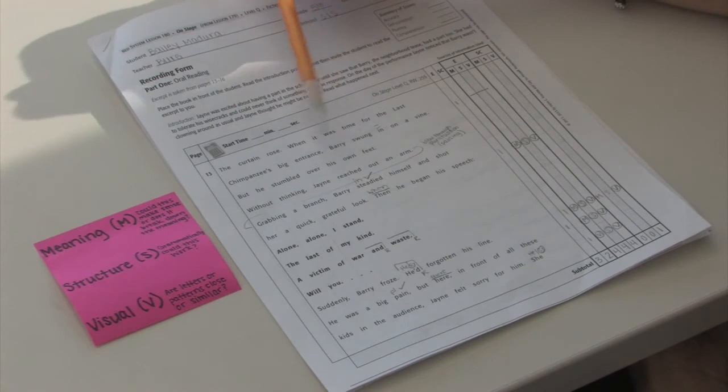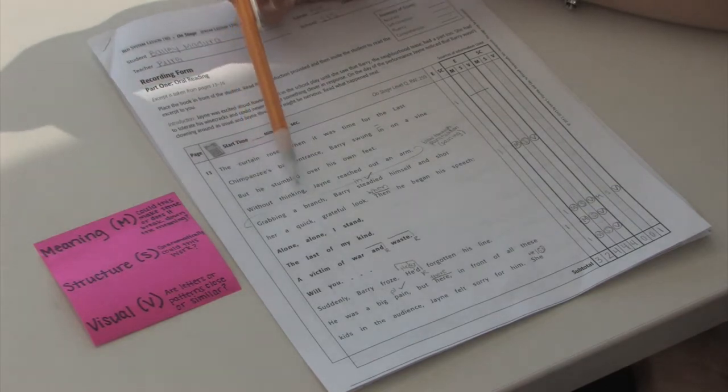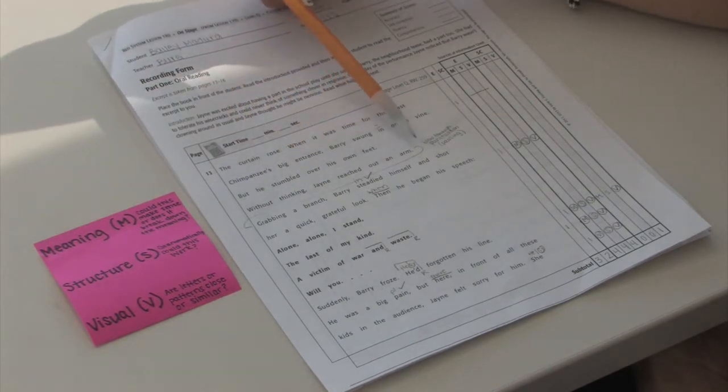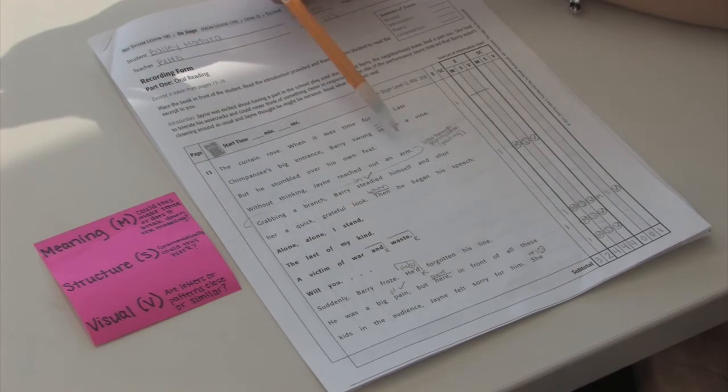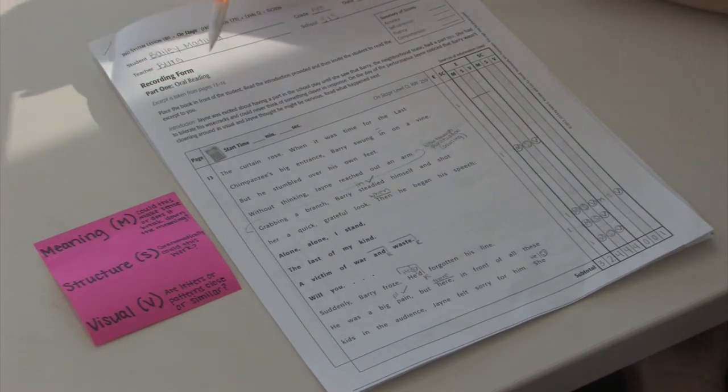But then as you went down, you probably saw that I drew this line through here. When Bailey was reading this part, she said, without thinking, Jane reached out for an arm, grabbing a branch. She didn't tune into that period and went right through that punctuation. So I made a note for myself that a possible next step for her could be some fluency instruction, maybe using the 6 dimensions of fluency and hitting pausing, to help her realize that normally we would need a small pause in our breath there.